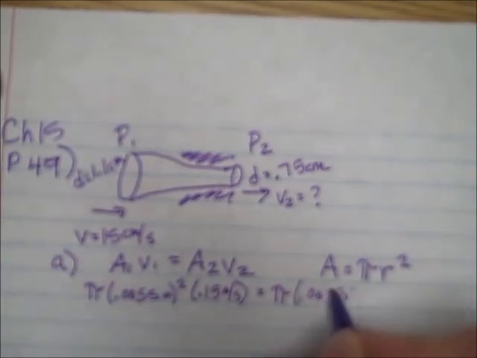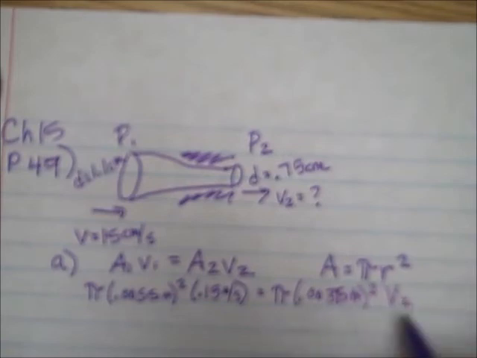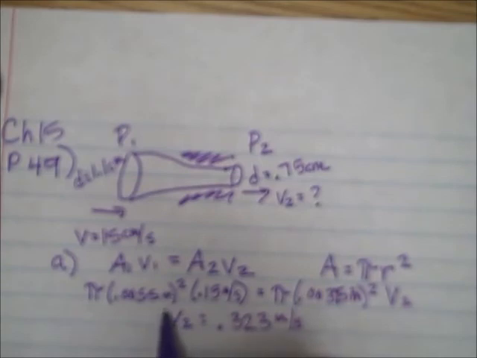0.00375 meters squared times V2. From that, I'm able to solve for V2 to be 0.323 meters per second. So that's the velocity in the second region.